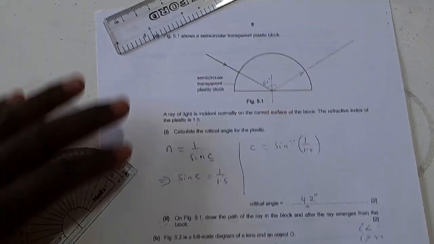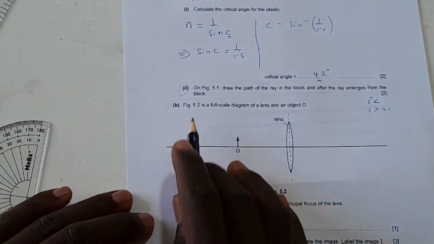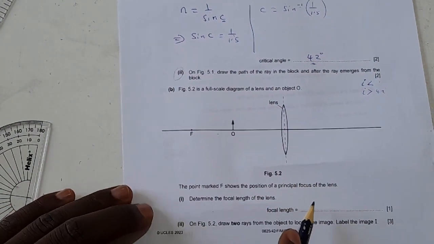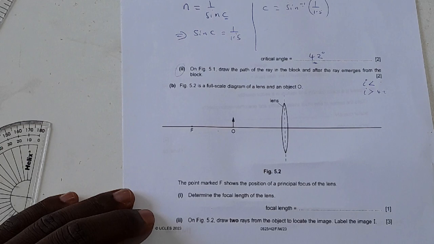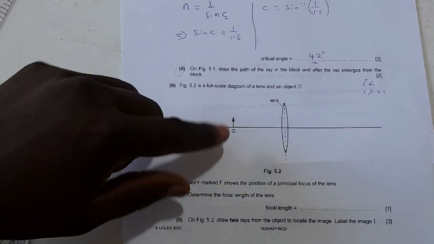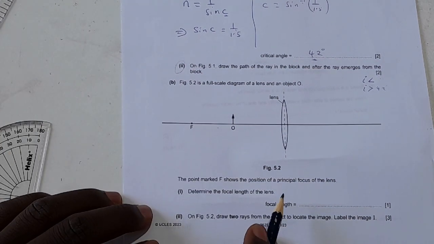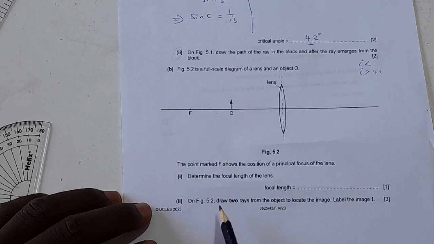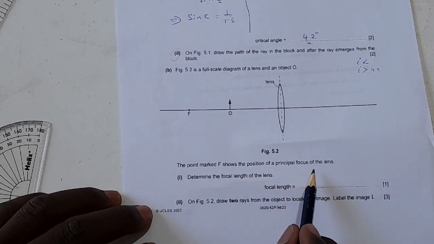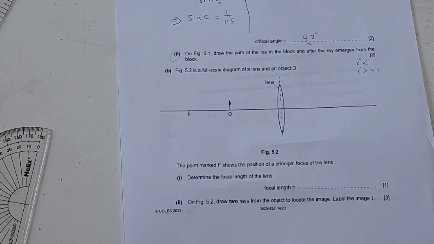So that is how you're supposed to score the 4 marks. Part B of the question. The figure 5.2 is a full-scale diagram of a lens and an object. That means that this diagram is drawn to scale. The point marked F shows the position of the principal focus of the lens. Determine the focal length of the lens.